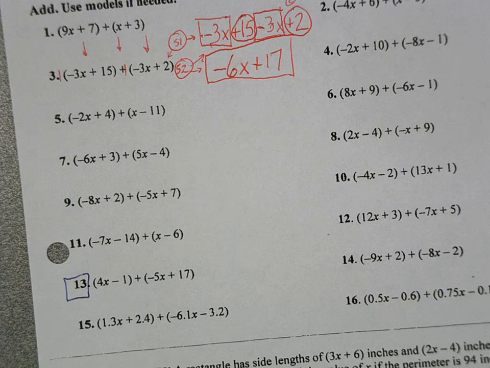I boxed 4x and negative 5x and circled negative 1 and plus 17. And then for the boxed variables, I got negative 1x, and for the other one, I got plus 16. Okay, I got negative 1x plus 16.